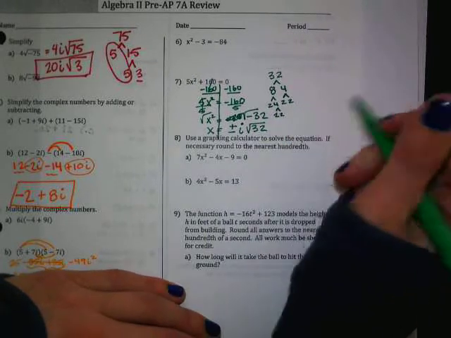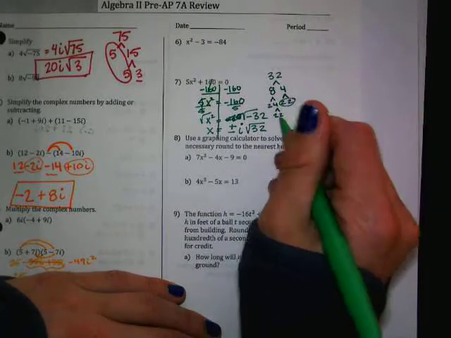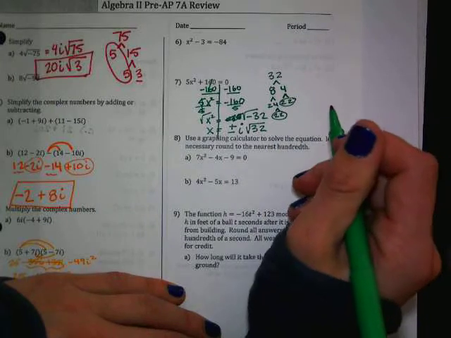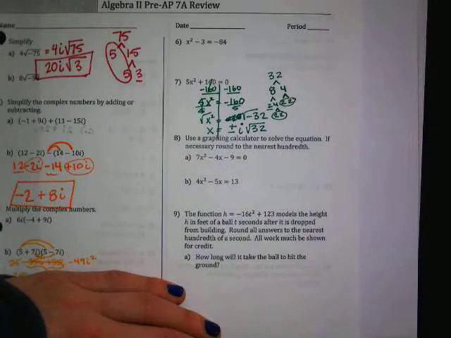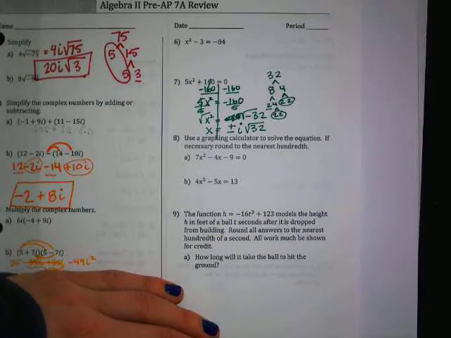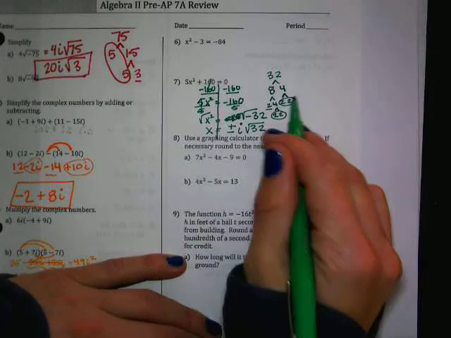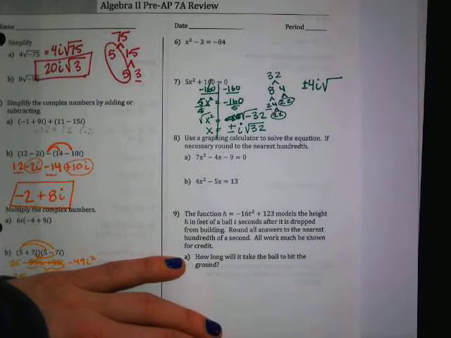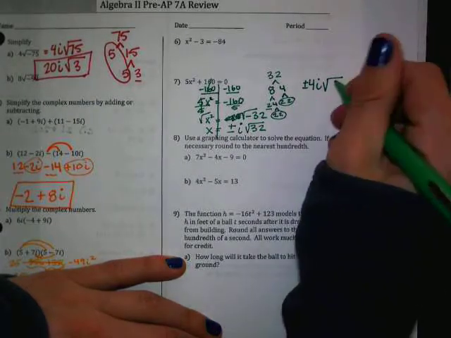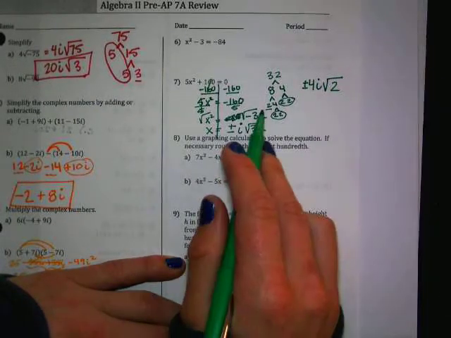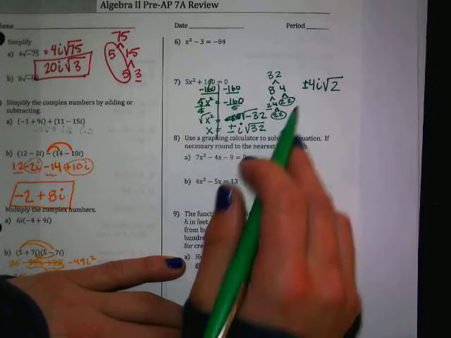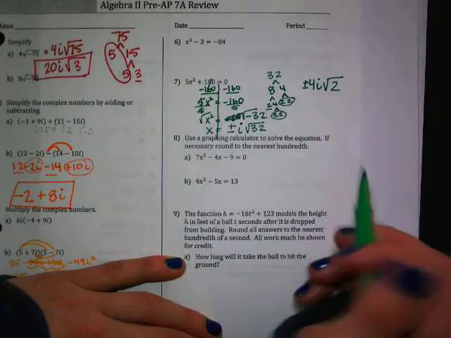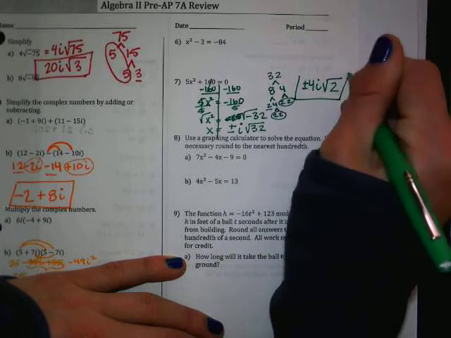So what do you have a pair of? 2 pairs of 2s. What has to stay home? This 2. So on the outside, what number is it going to be? 4, because 2 times 2. So plus minus 4i. And then on the inside, what goes in there? The leftover 2 right here. So 2 times 2 is 4. The leftover 2 stays inside.